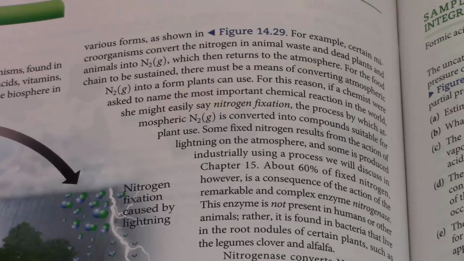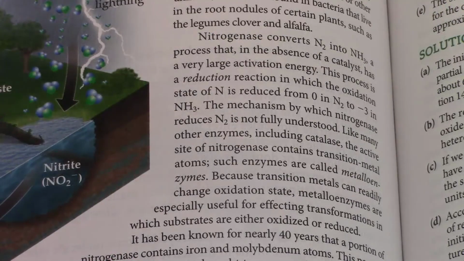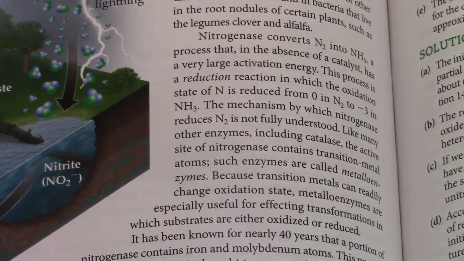"Some fixed nitrogen results from the action of lightning on the atmosphere, and some is produced industrially using a process that we'll discuss in Chapter 15. About 60% of fixed nitrogen, however, is a consequence of the action of a remarkable and complex enzyme, nitrogenase. This enzyme is not present in humans or other animals. Rather, it is found in bacteria that live in the root nodules of certain plants, such as the legumes clover and alfalfa. Nitrogenase, this glorious enzyme, converts N2 into NH3, a process that, in the absence of a catalyst, has a very large activation energy." I'll pause here because I've probably said enough.